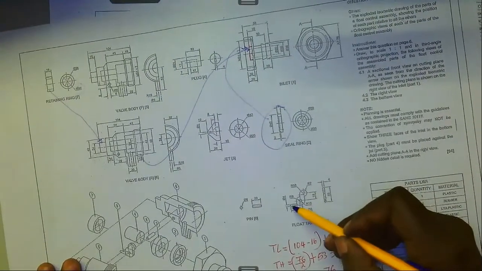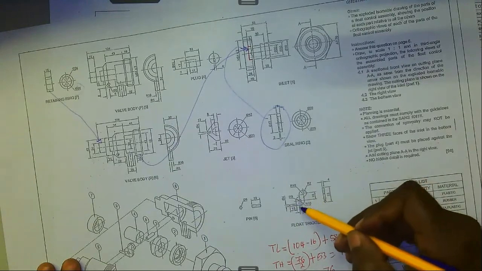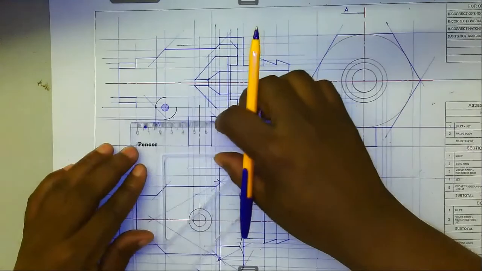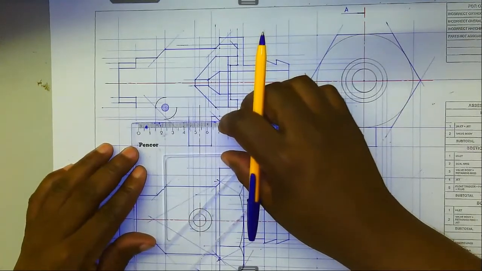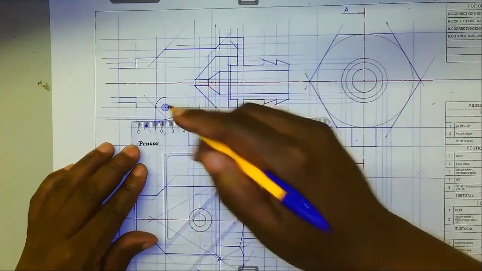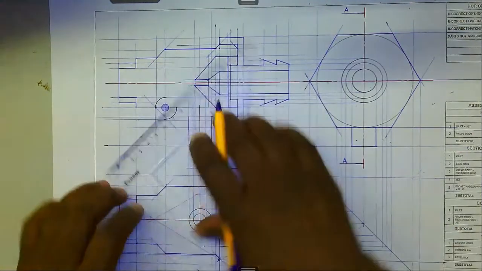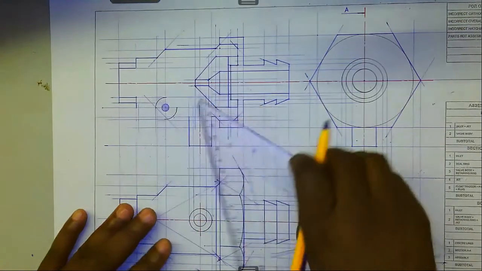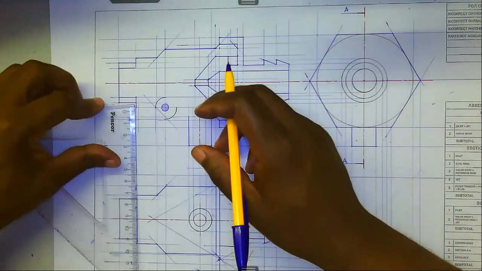From the detail, it's diameter 4, right, and it's 15. Right, so we need to measure from here to there. 15. Right. Then 4.